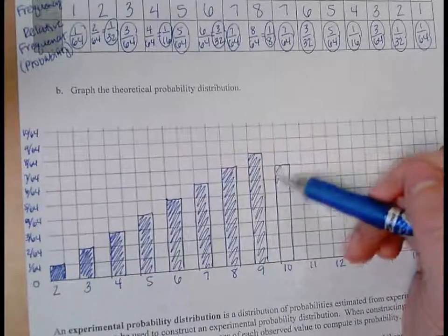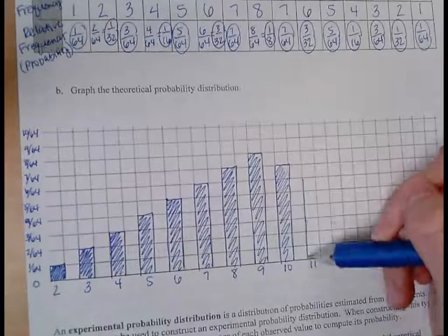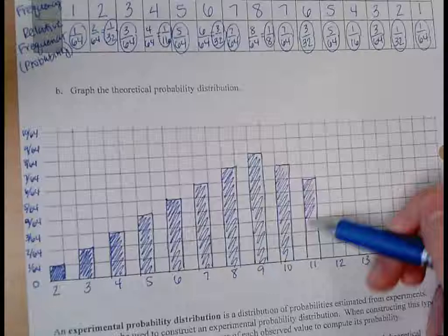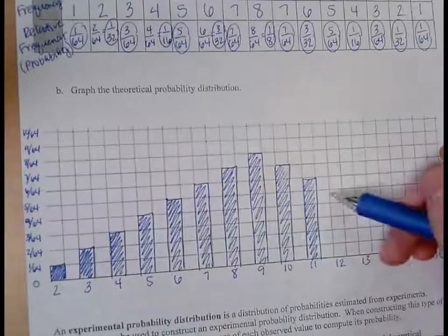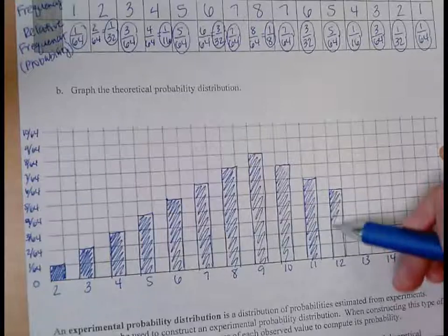And the sum of 9, that was the highest probability. So you should see that's the highest bar when you're making your probability distribution. After the sum of 9, it starts to go back down.